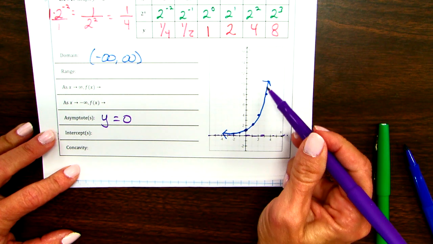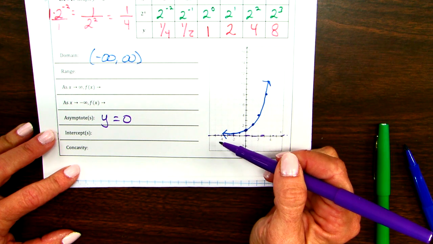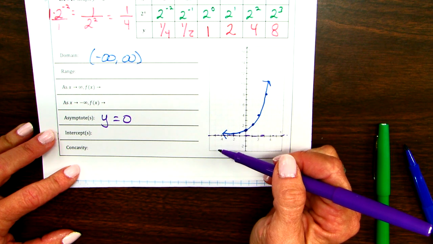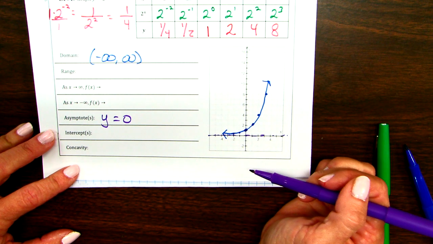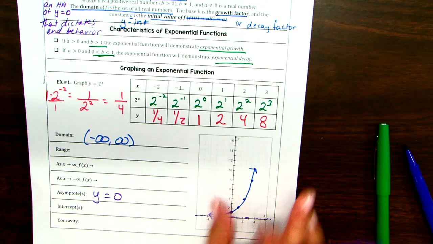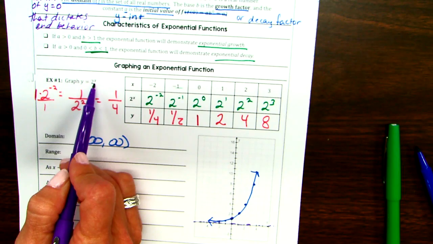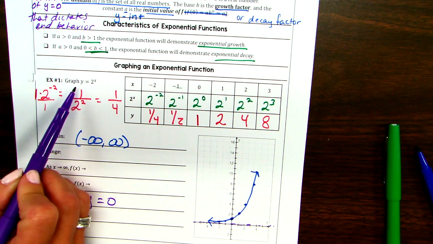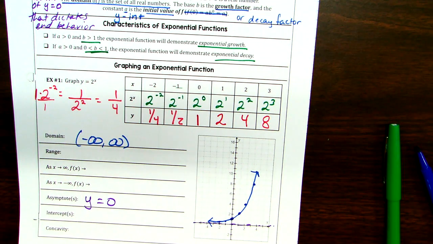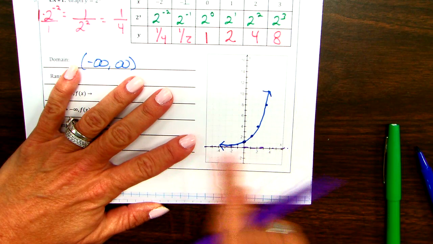And what that means is our graph is going to get really, really close to it, but it won't cross it. It can't touch it. It can't go below it. That means that your y value can never be 0 numerically. Think about it. Take y equals 2^x. I challenge you. Find a number that you can plug in for x that gives you a y of 0. What can I plug in there that gets me 0? It doesn't exist. Try any number you want. It's impossible to do mathematically, and that's why we show it as an asymptote on our graph.